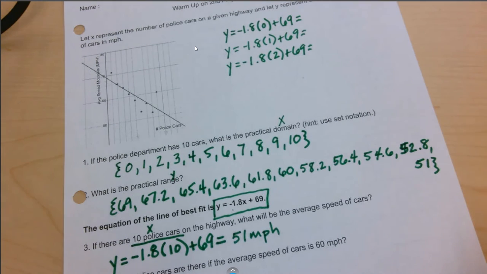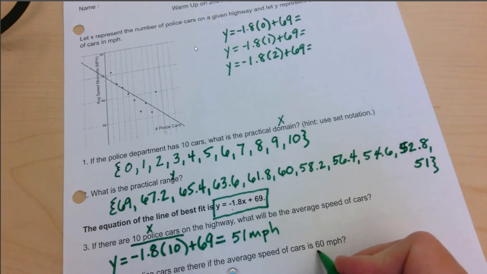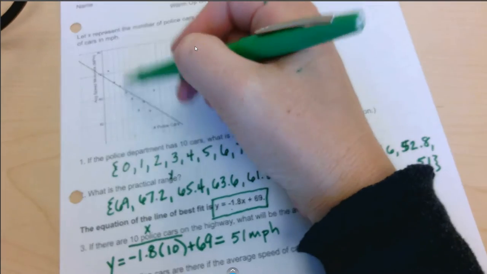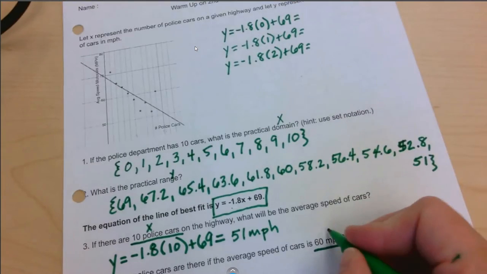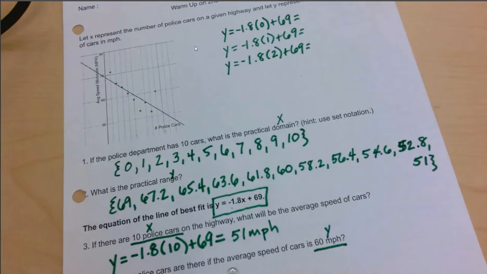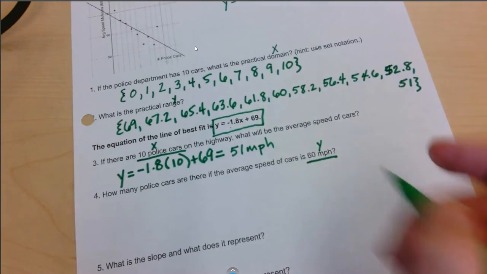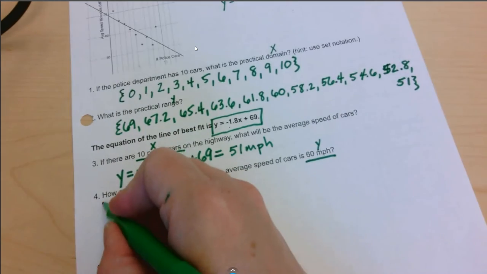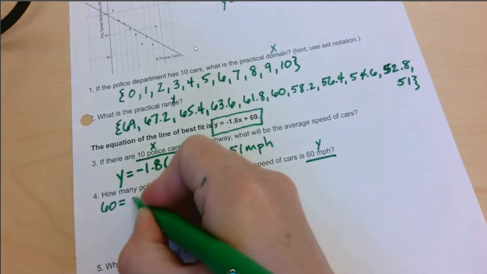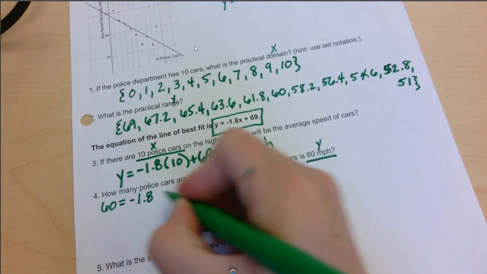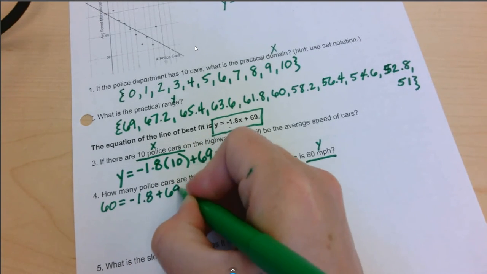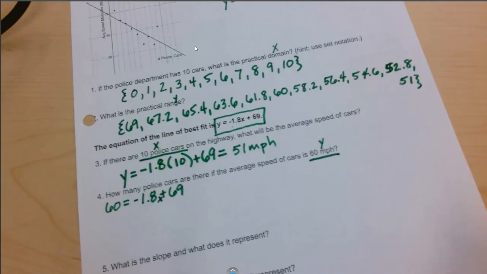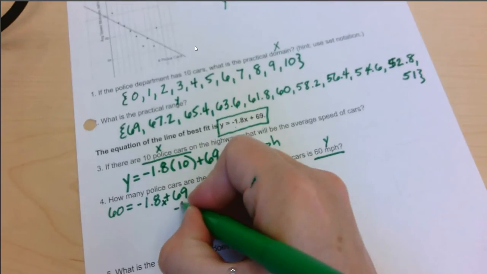The next one says, how many police cars are there if the average speed is 60 miles per hour? And average speed is on the y-axis. So this is going to be a y value. All right, so this time when we take the equation, we're going to substitute 60 for the y. Oops, and I forgot my x. The x goes right there. Then subtract 69 from both sides.